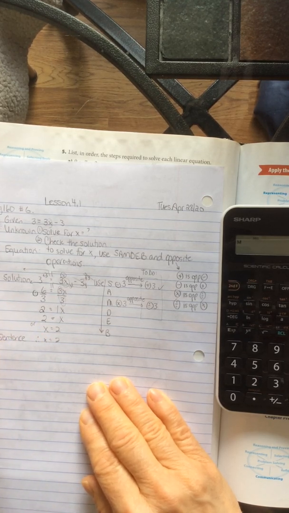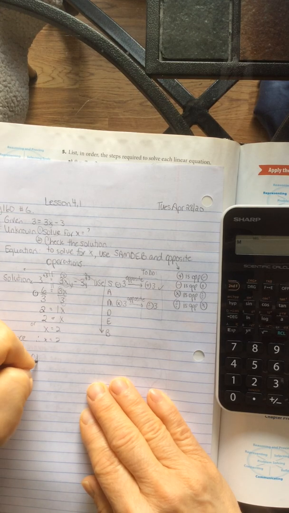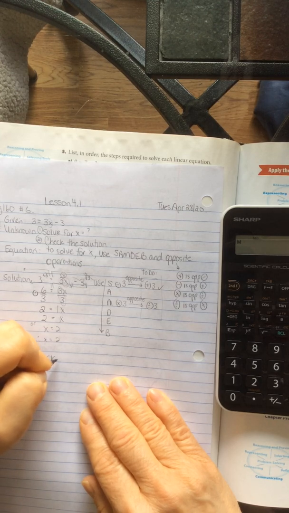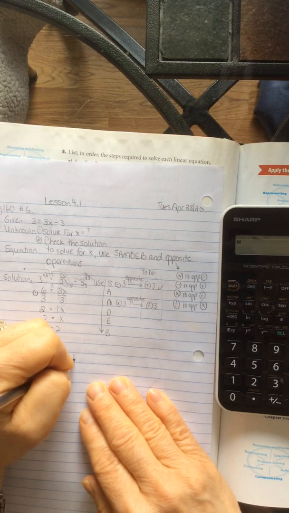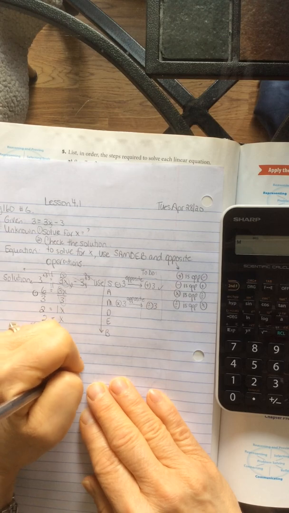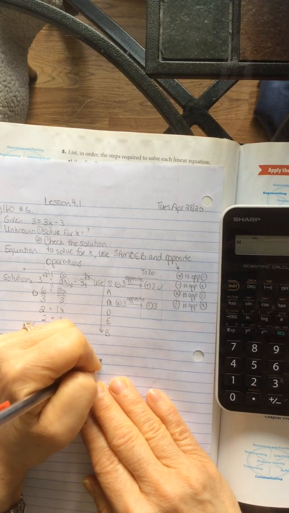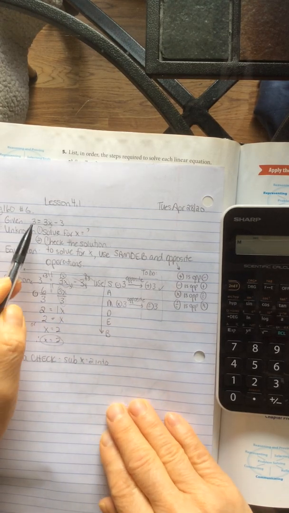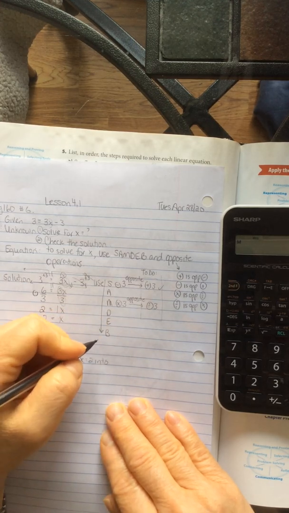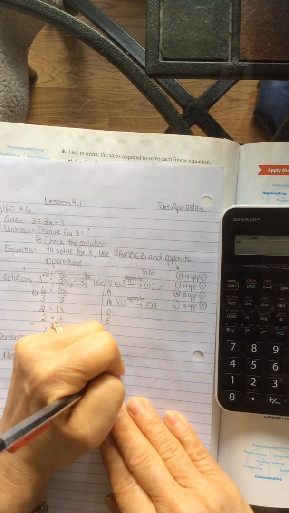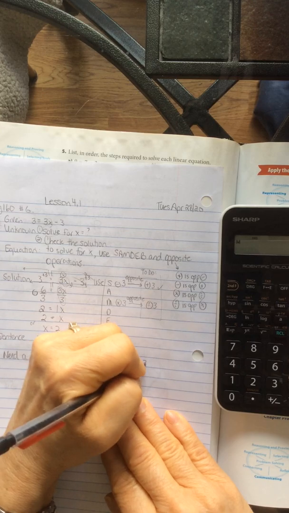Okay, now we need to do a check, okay? So the check is we sub x equals 2 into the equation, which is up here, into the given. So 3 equals 3x minus 3.